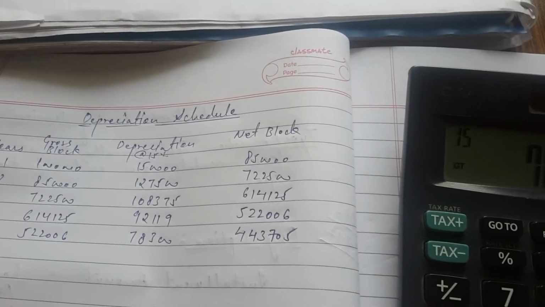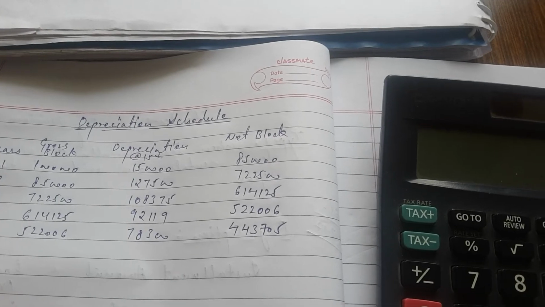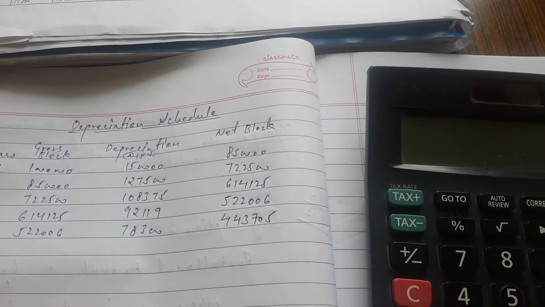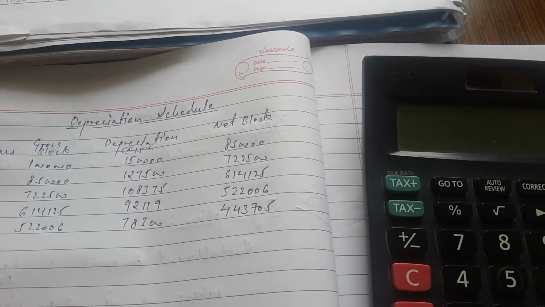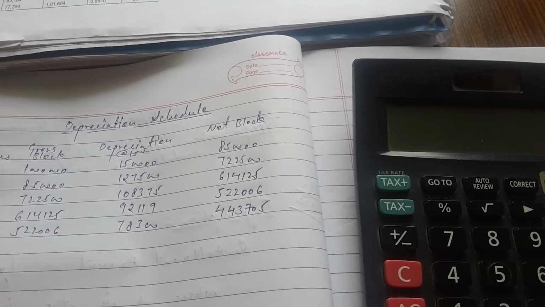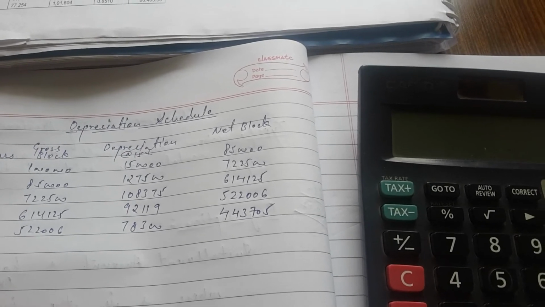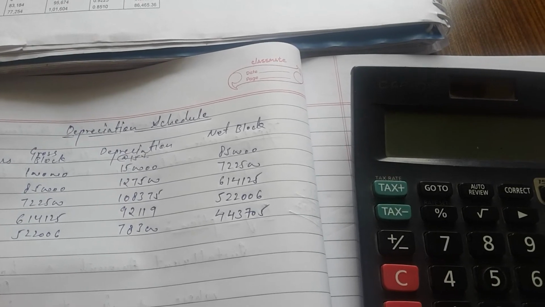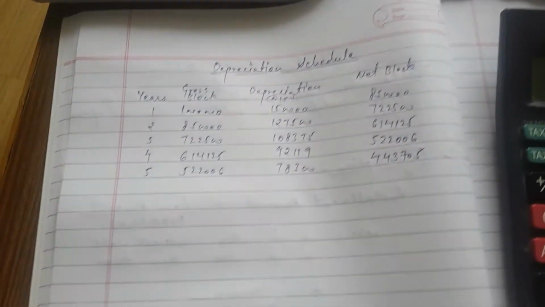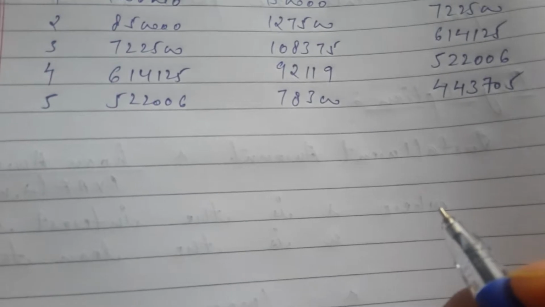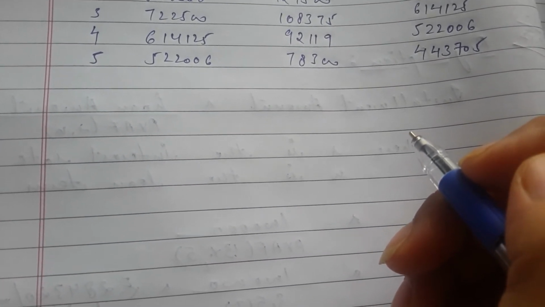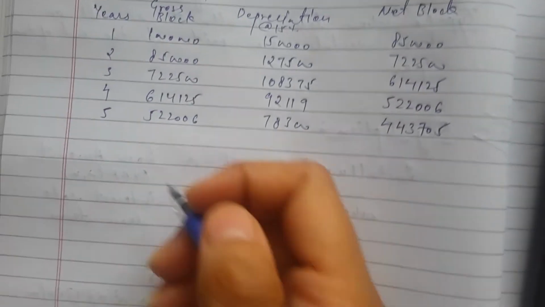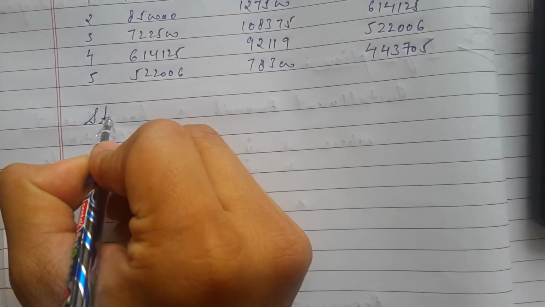Now the next step which we are going to do is to make a statement showing tax savings. I'm also making it separately, but in the other questions which we'll be doing afterwards, I'll be merging all these tables together. So it will help you to save a lot of time in the exams. Okay, so now the next step is to make the statement showing tax savings. So just write it down. Statement showing tax savings.